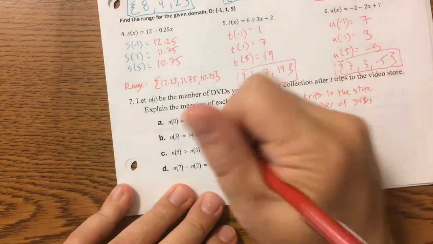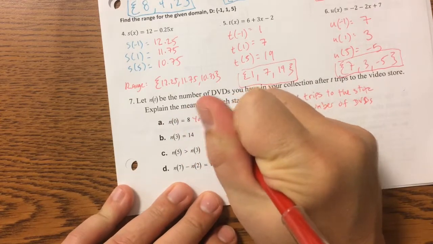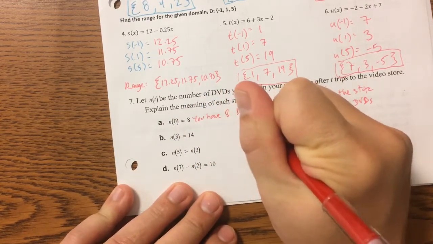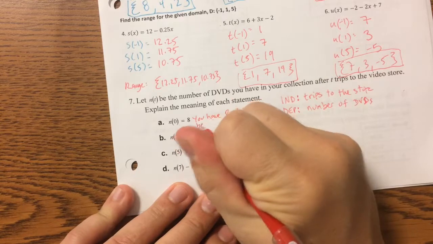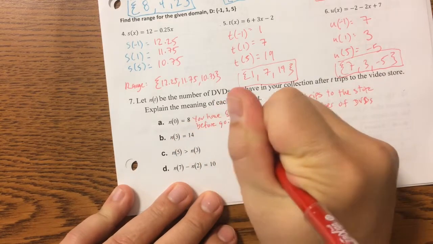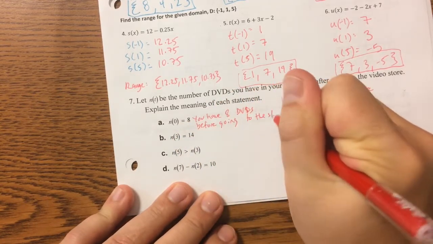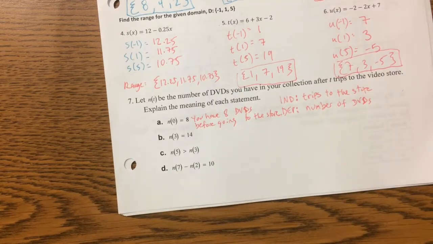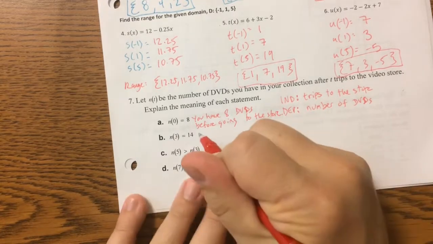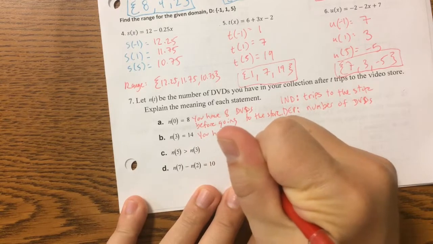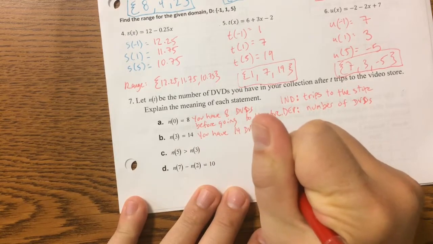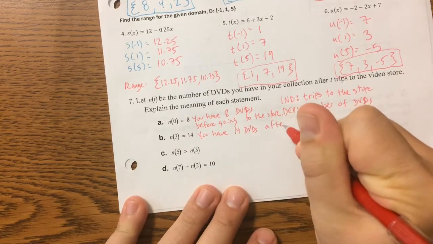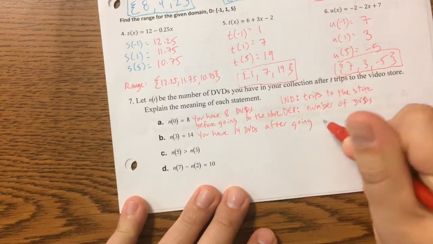So you have 8 DVDs before going to the store. Now, if we have n of 3 equals 14, then that means that you will have 14 DVDs after going to the store 3 times.